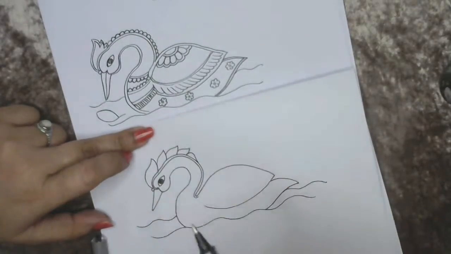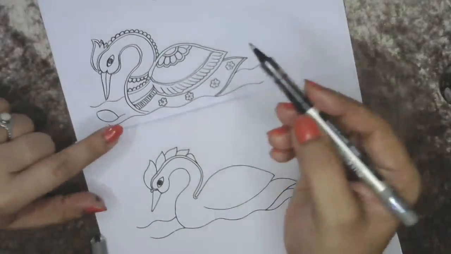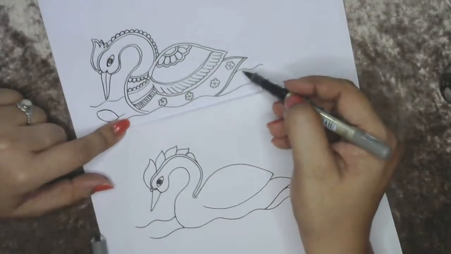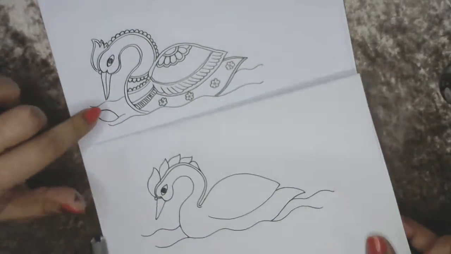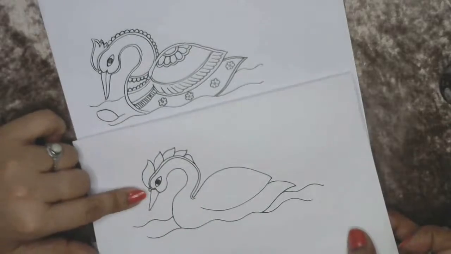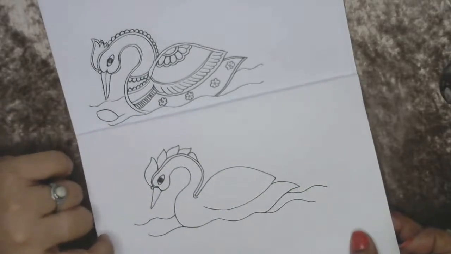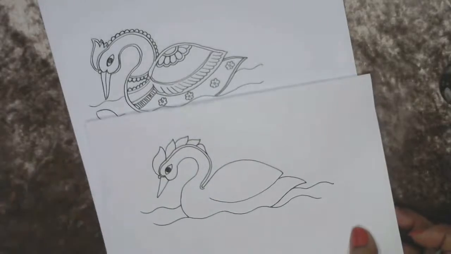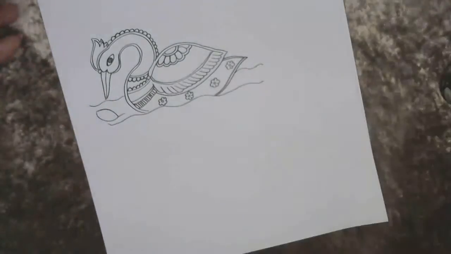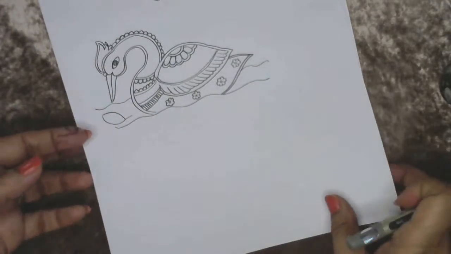Okay, so now these are few bands over here. There's a flower here. I made smaller flowers here, and this is my bird ready. So, I hope this came clear. Now, we will continue with the second one.